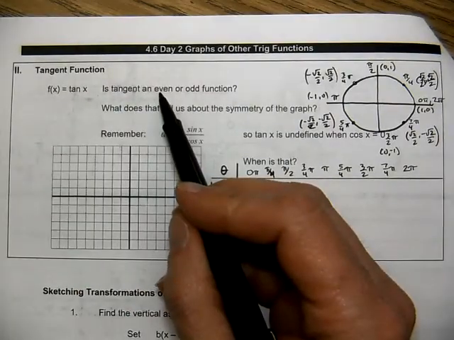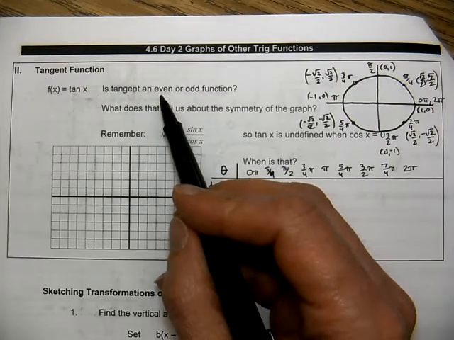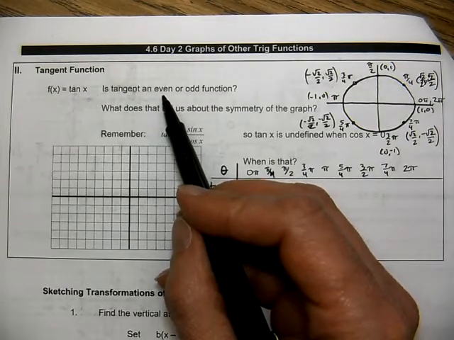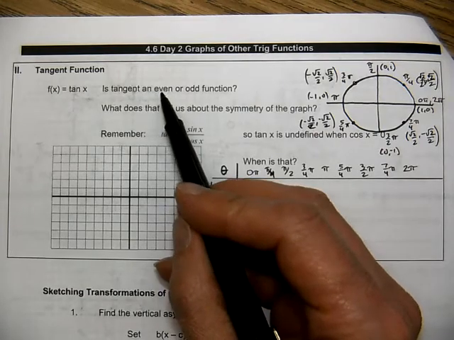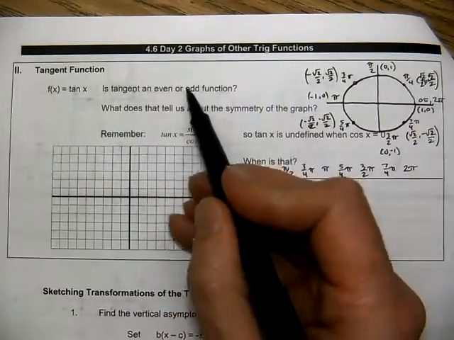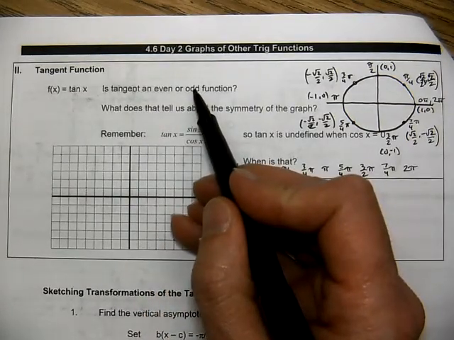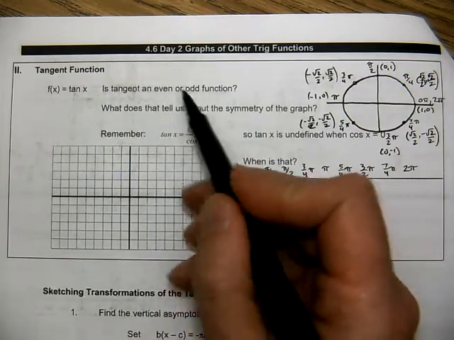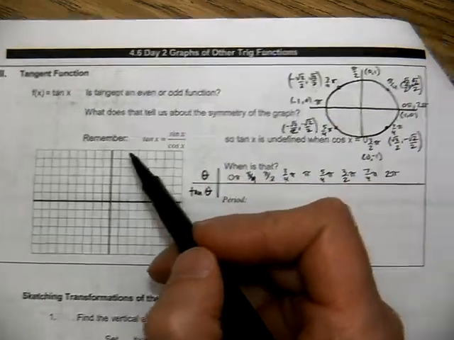Now, when we were learning about our trig functions, we talked about even and odd functions, and so you might not remember those details, but this has to do with symmetry. If it's even, we have a symmetry about the vertical axis, and if it's odd, it has rotational symmetry. Which one will tangent be? Well, actually, let's graph it, and then we'll come back and answer those questions. We'll find out.